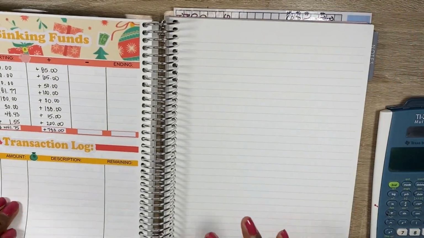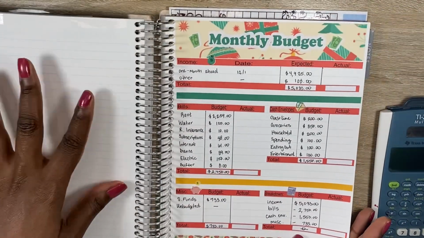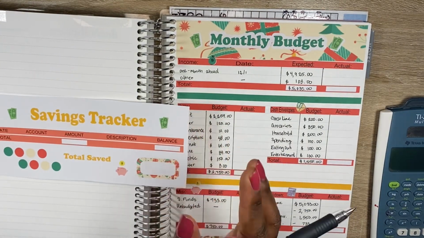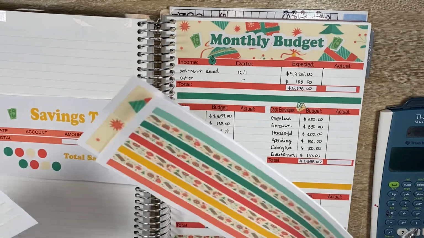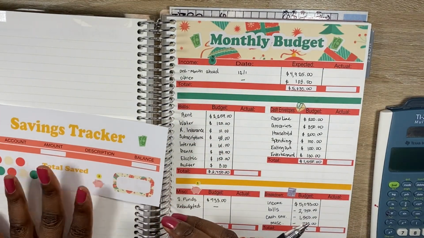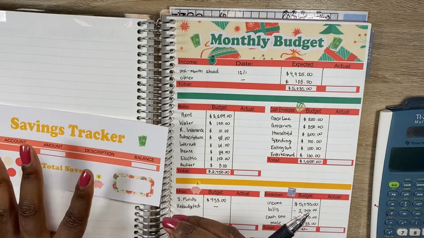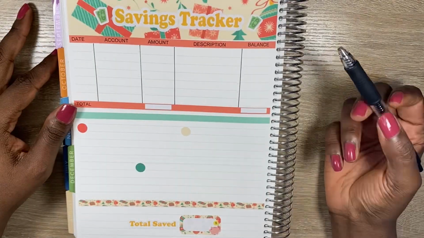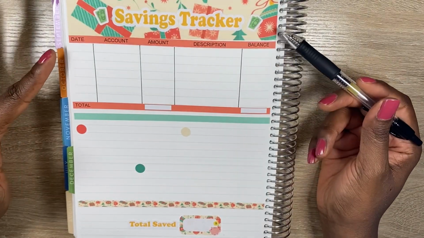This is where I'm going to put the savings tracker, this sheet right here, and then I'm going to use the washi I have, and then I'll just come back and we'll go ahead and run through what my savings tracker is all about. All right, you guys, so I have my savings tracker spread laid out.